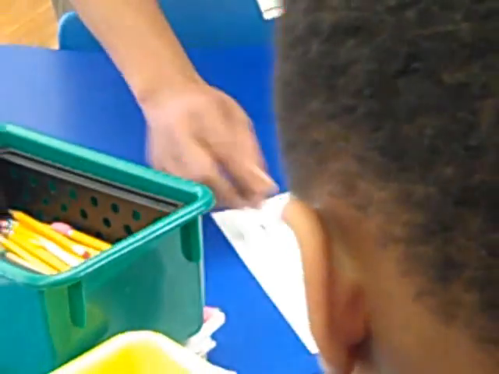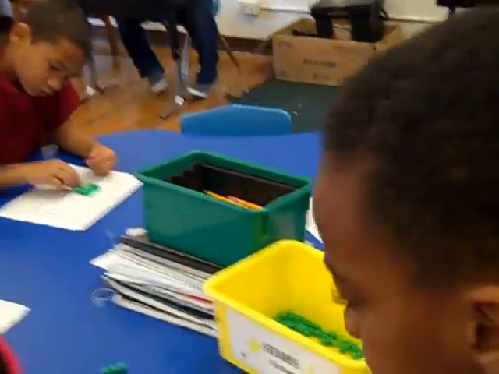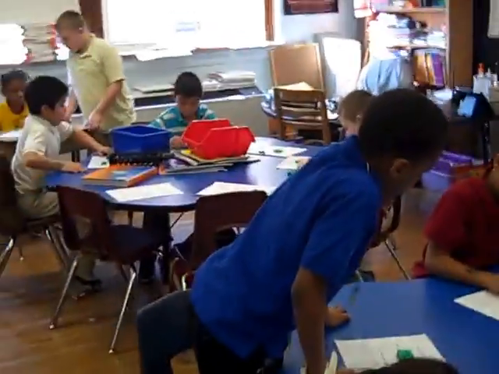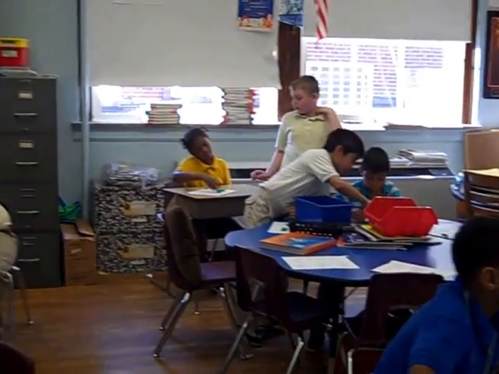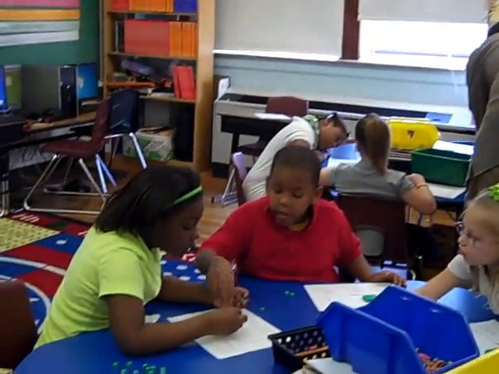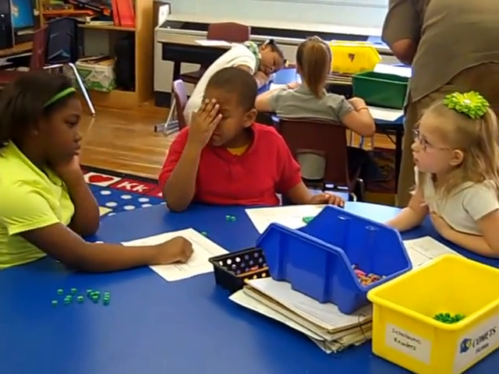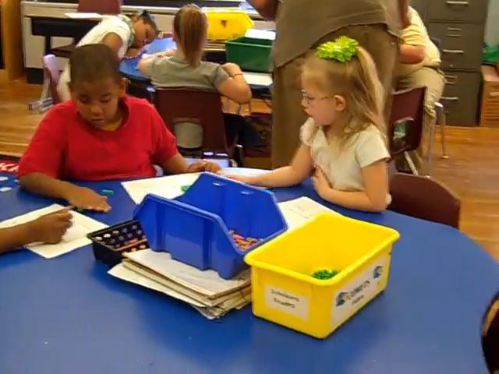Then you fill it in. 4 rows, 3 columns. I like how you guys are helping each other out. If you turn this like this, it's perfect. 4 rows. 1, 2, 3, 4. 3 columns. 1, 2, 3. See?